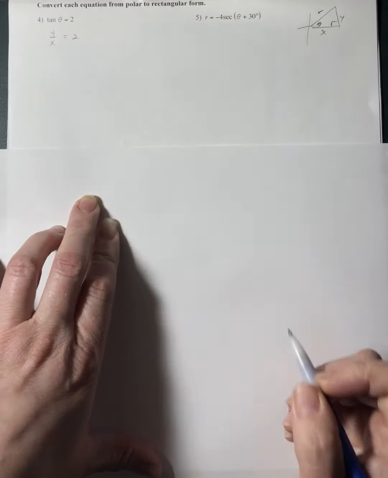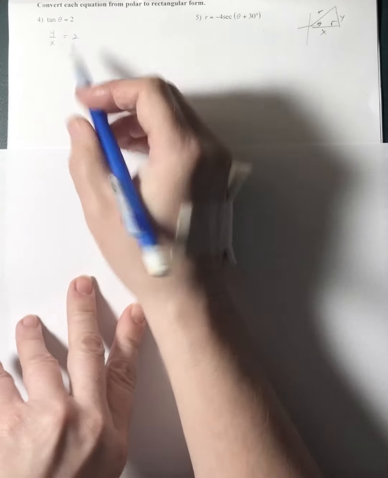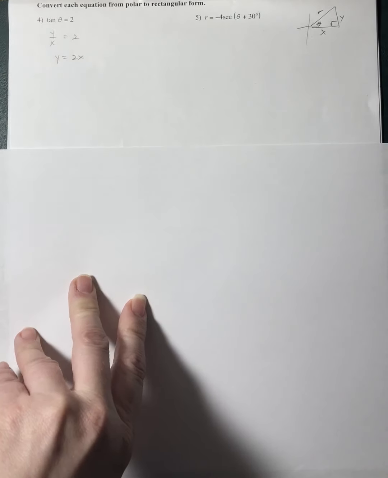And then anytime we have an equation, we want it to be in standard form, whatever that equation is. So in this case, I'm going to multiply by x, and I have y equals 2x, okay?